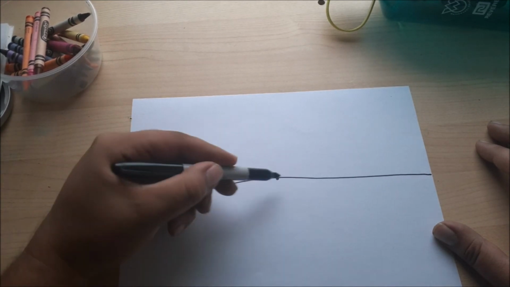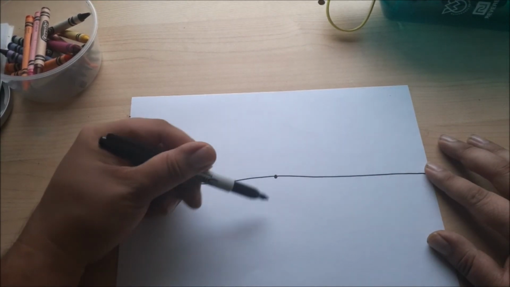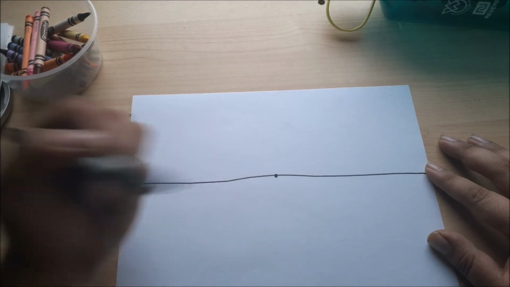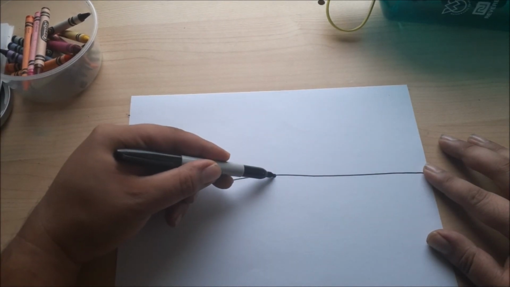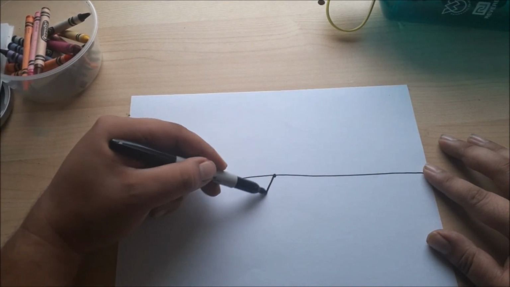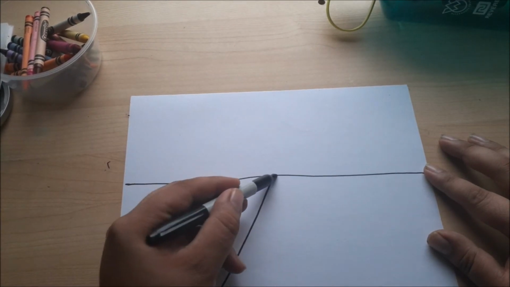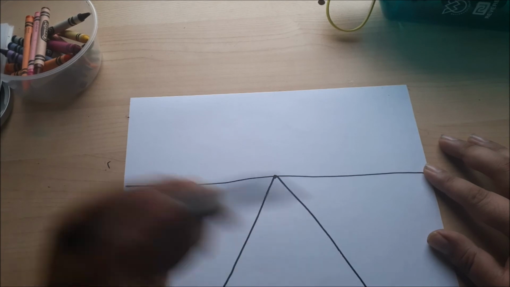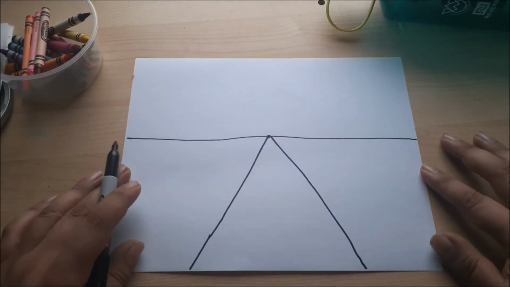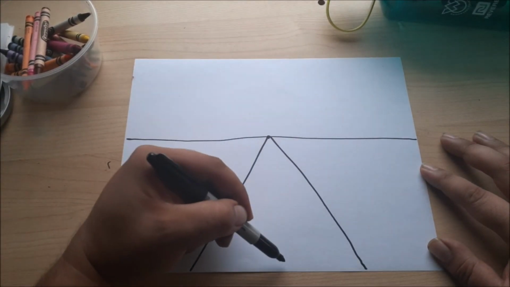I want to draw a road in the middle, and the sides of the road are going to meet there. So you're going to draw a triangle essentially. One line here, and now I have my road. I'm going to draw some lines.